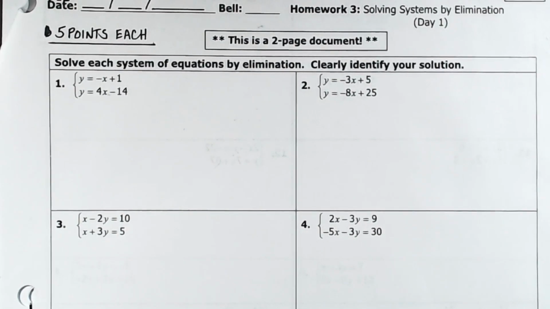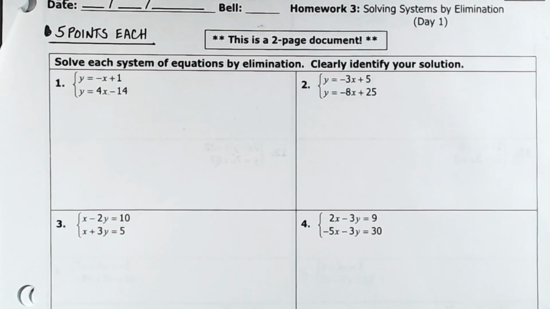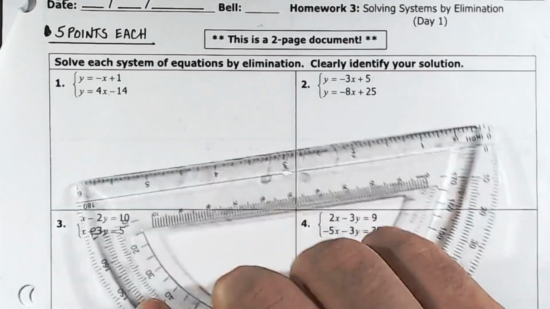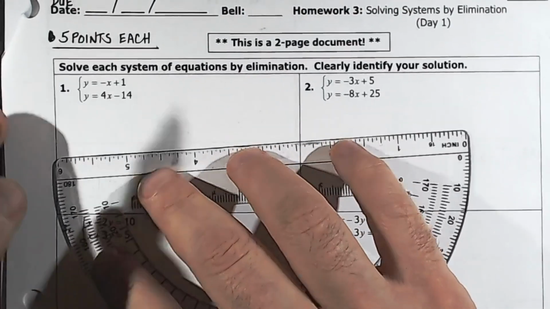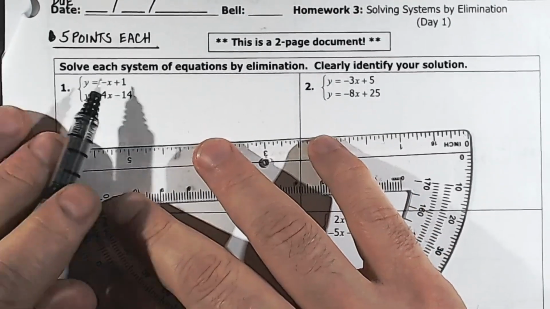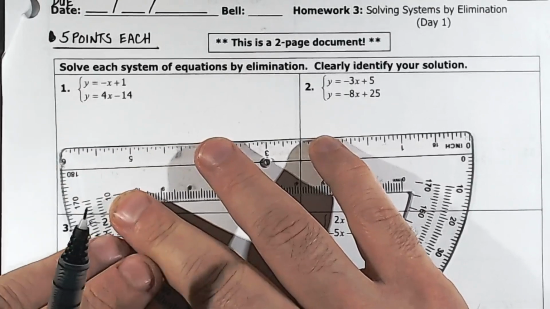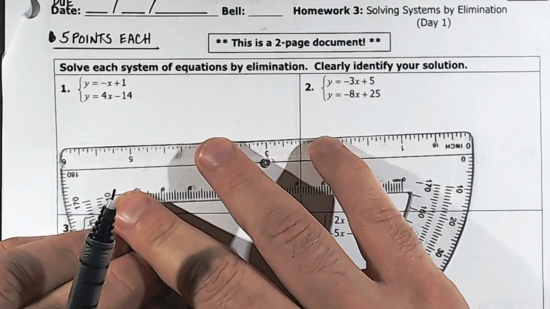The good news is elimination is much simpler than substitution. It seems to be easier for students to do, so let's dive in and get these done as quickly as possible. In the first system of equations, we're given y equals negative x plus 1 and y equals 4x minus 14.